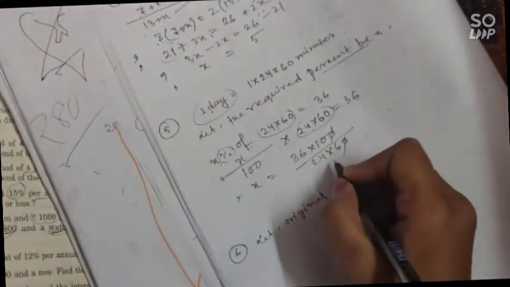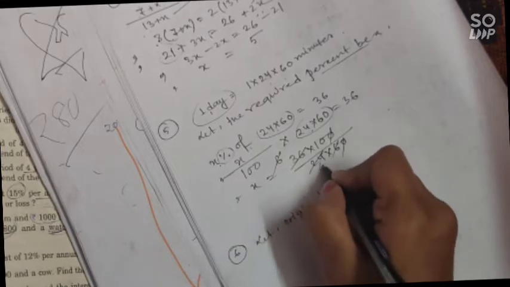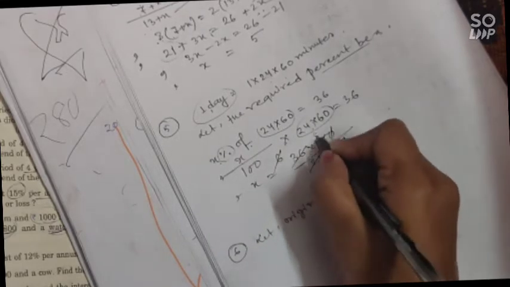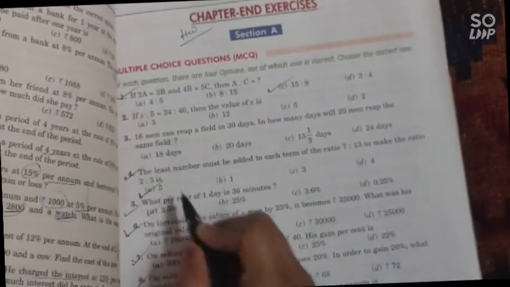0 can be cancelled. 6 6s are 36, 6 4s are 24, 2 2s are 4, 2 5s are 10. So 5 by 20, that is 2.5. The answer is 2.5. So the answer will be 2.5%.